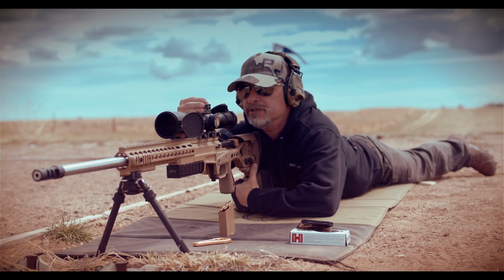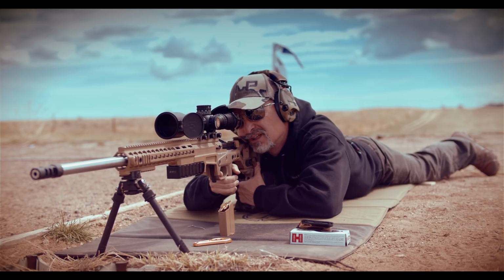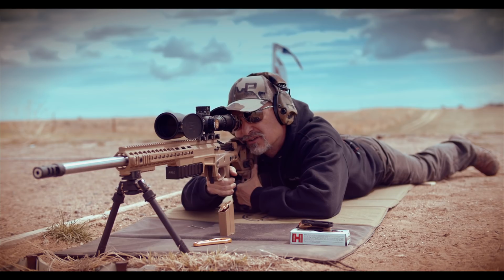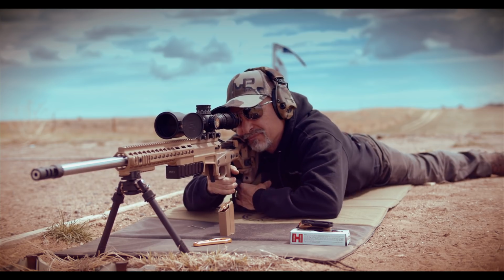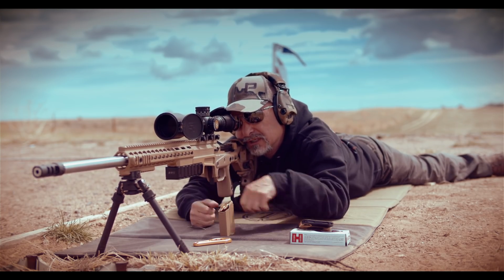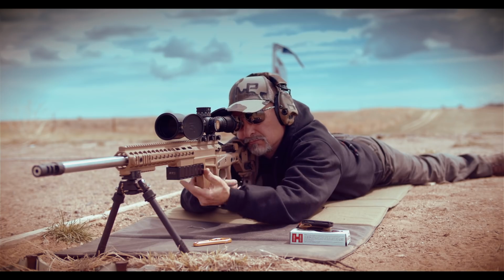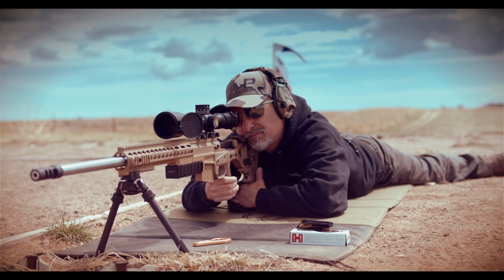So we got 5.4 dialed on. Target's found. We got a little bit of wind coming from the right, about a 0.5 mil of wind. Make sure we're all good and level. All right.